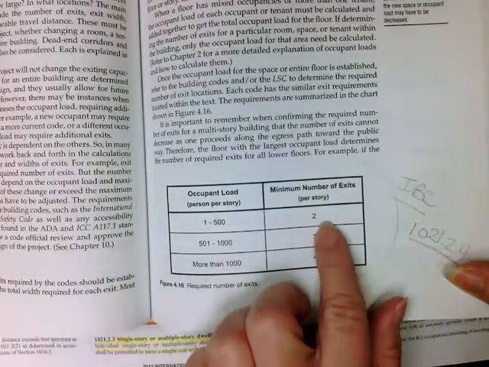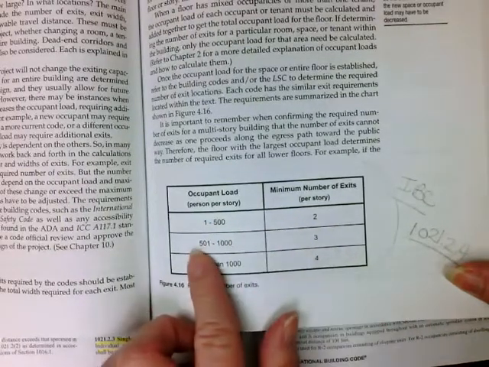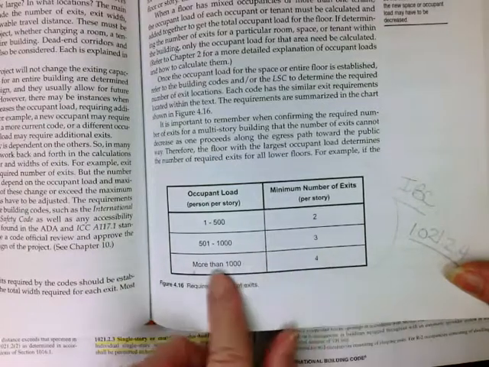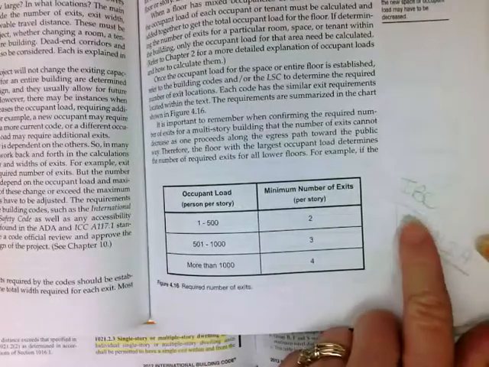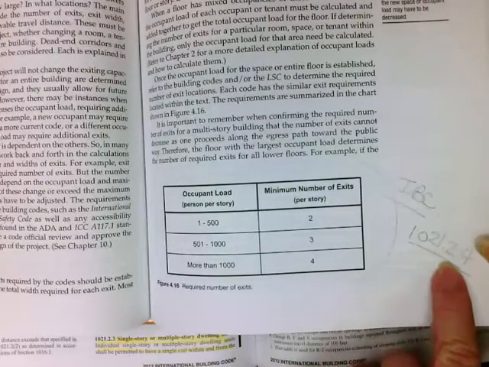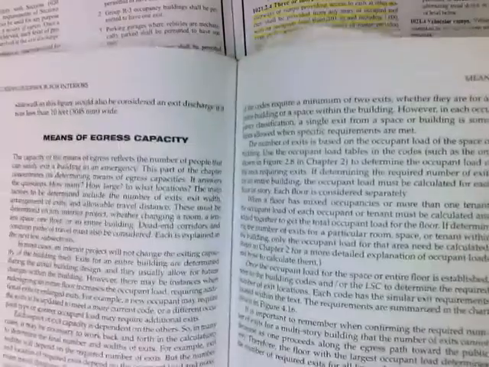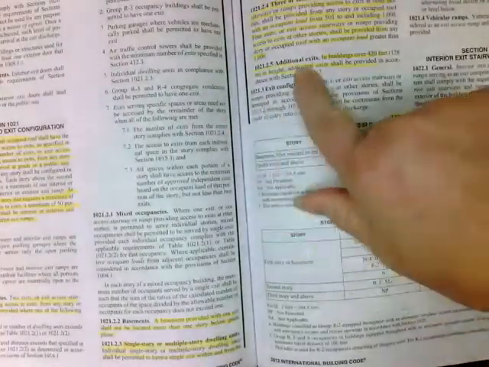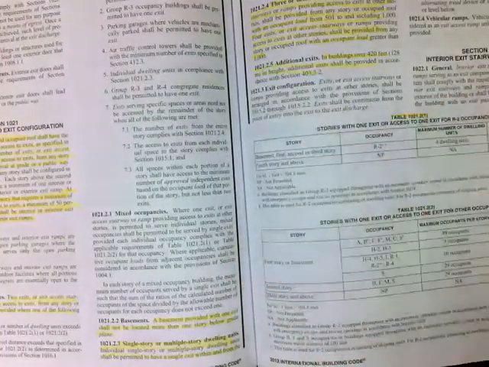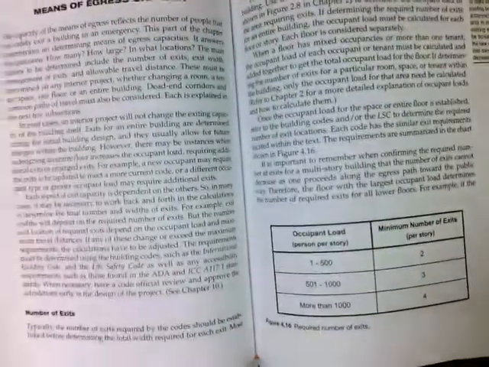1 to 500, you have to have 2. 501 to 1000, you have to have 3. More than 1000, you have to have 4. All of this is found in your IBC 1021.2.4, which you will find right here. You can see where it explains to you the number of exits. So I want to make sure you understand that.